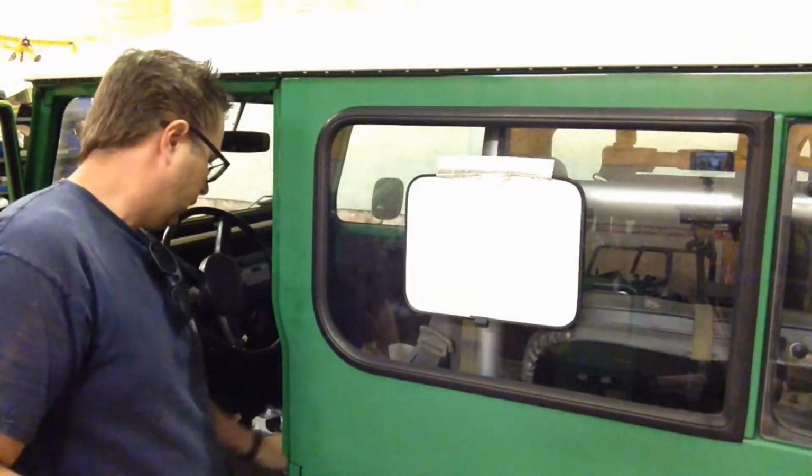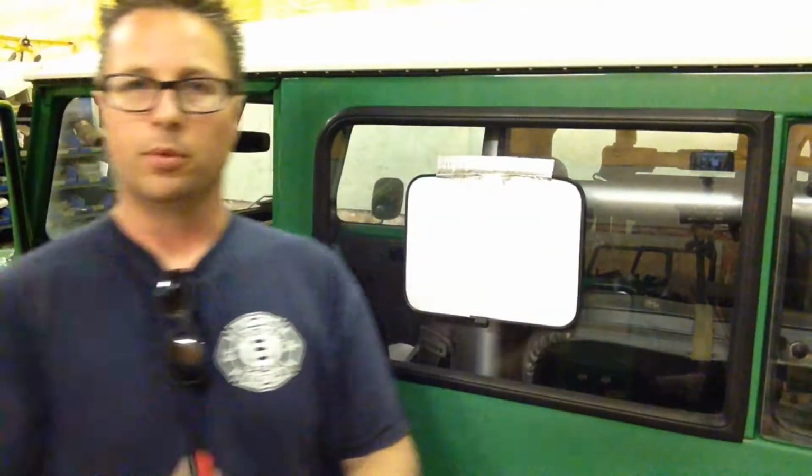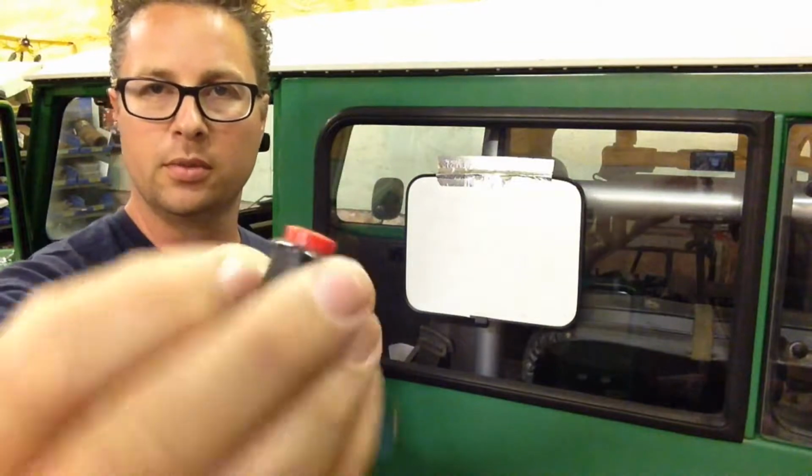What else have I got in here? This one's pretty straightforward. That's a push button switch.